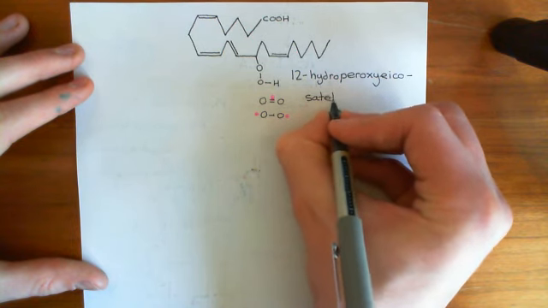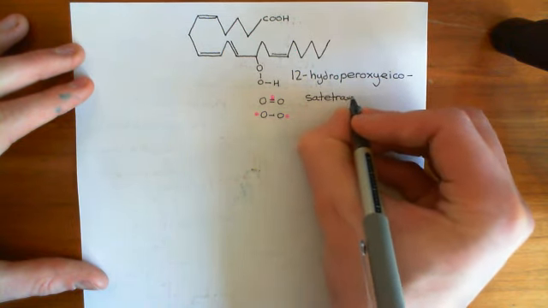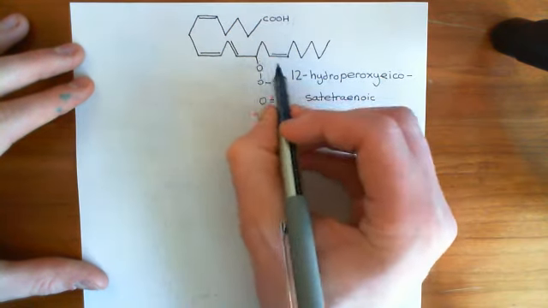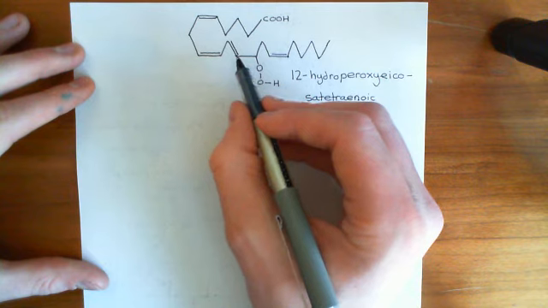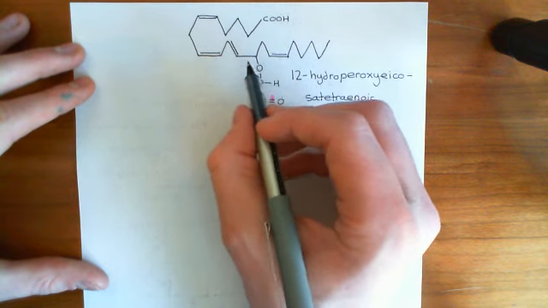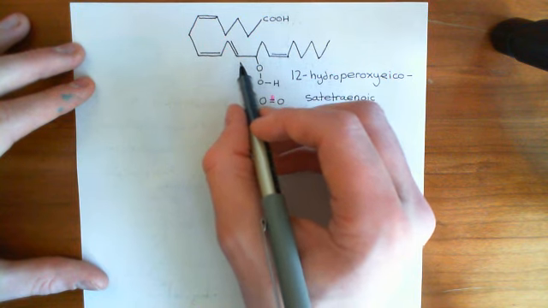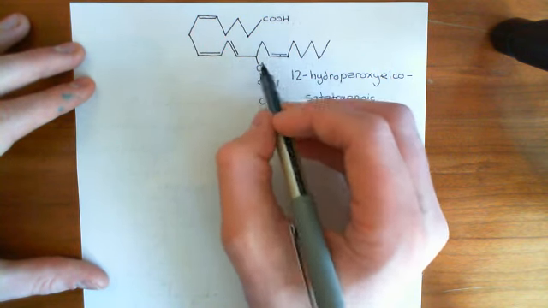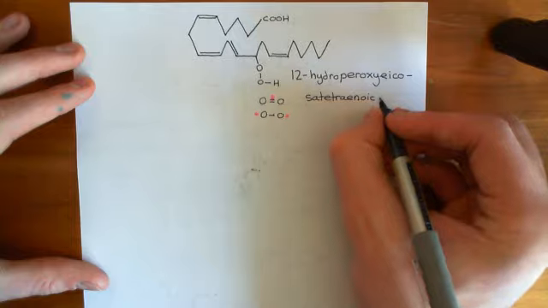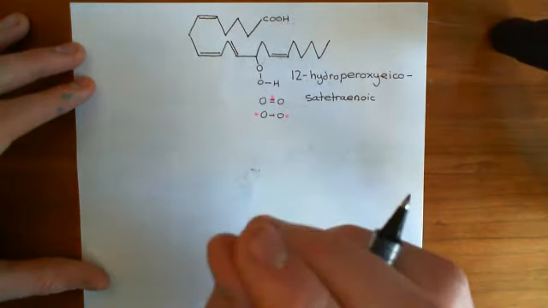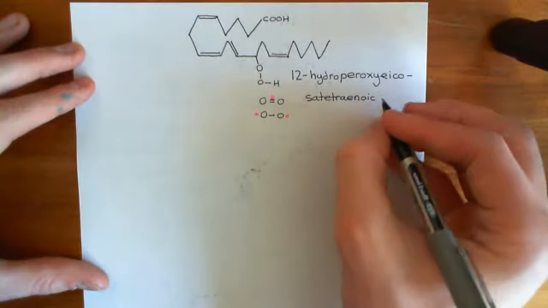And generally people don't go to the effort of specifying where the double bonds are and what the optical isomerism is. Strictly speaking, you of course should, but generally people know that if you're talking about this reaction, you're talking about this specific isomer of it. Sorry, not optical isomer, structural isomer and also stereoisomer.